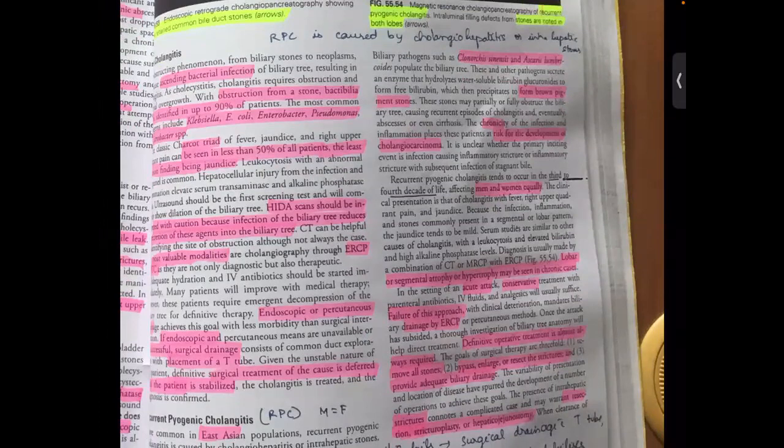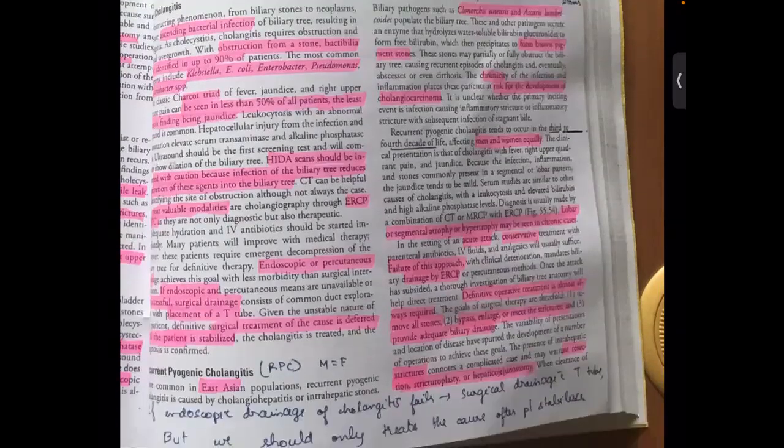And Charcot's triad, we all know very well. But it is seen in less than 50% of patients: fever, jaundice, right upper quadrant pain. And among these three, jaundice is the least common finding. We will get pain and fever, but jaundice we won't get in all cases. So that is important. This 50% is also important. Only in less than 50% of cases, Charcot's triad will be completely seen.